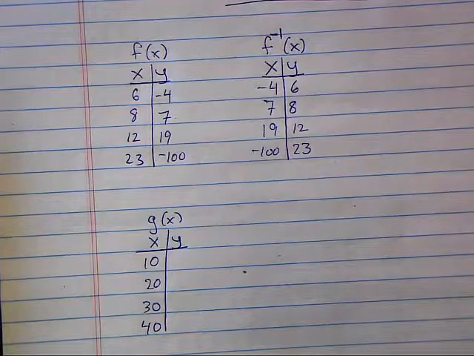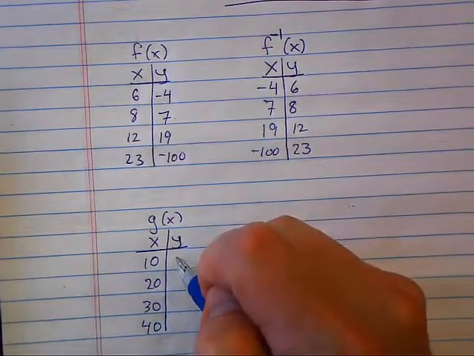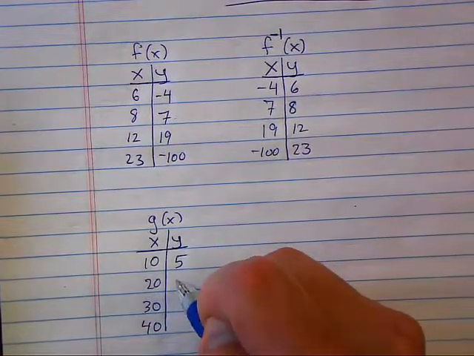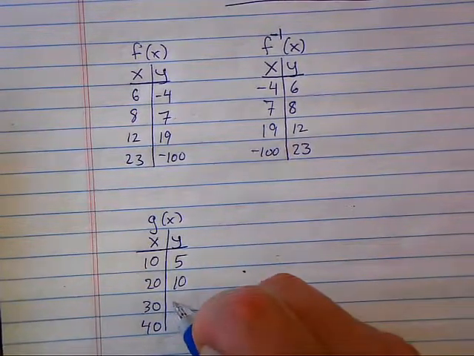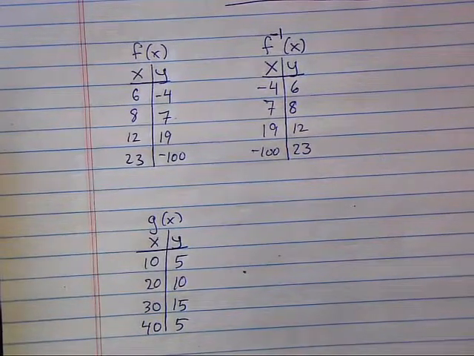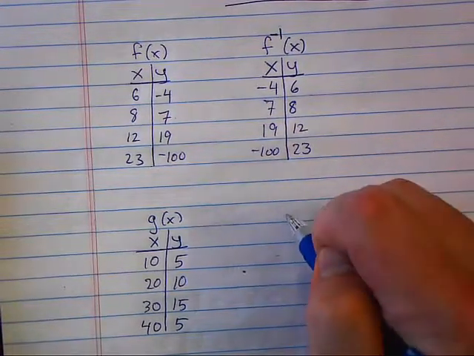My y numbers are going to be 5, 10, 15, and 5. That one doesn't follow the pattern. Okay, so now I'm going to come over here and write the inverse.